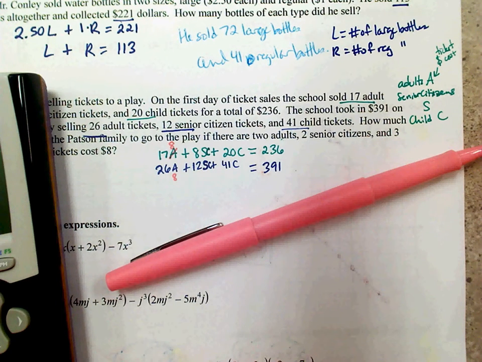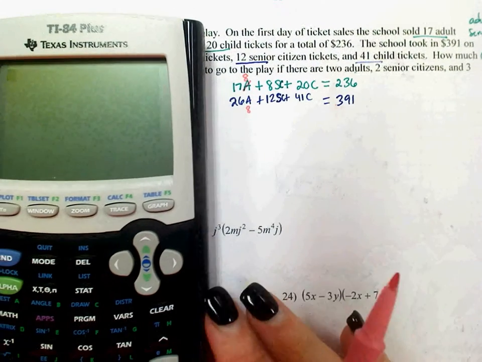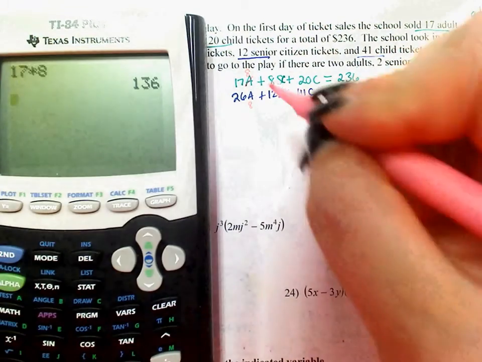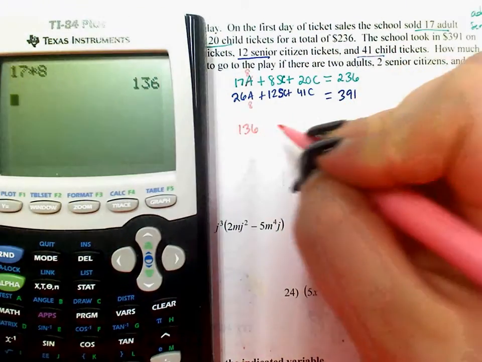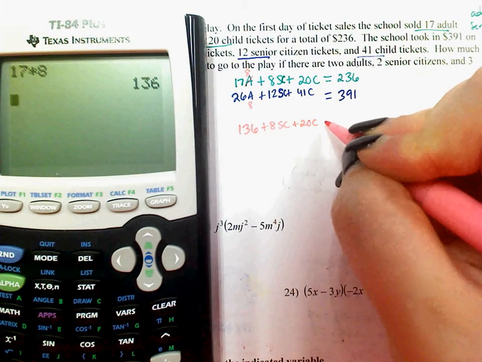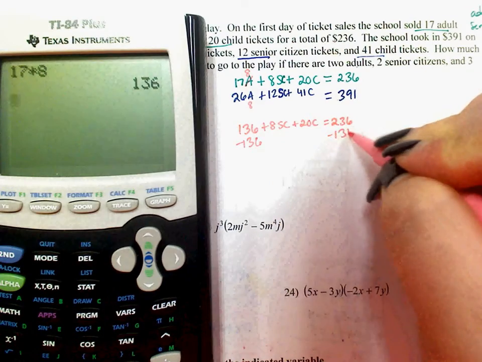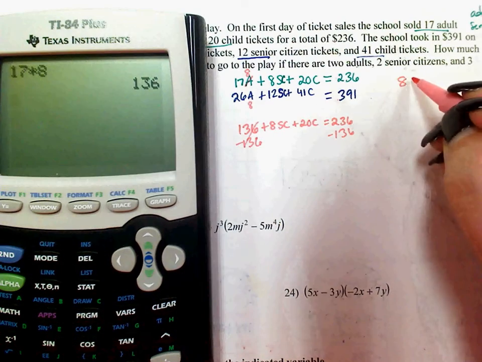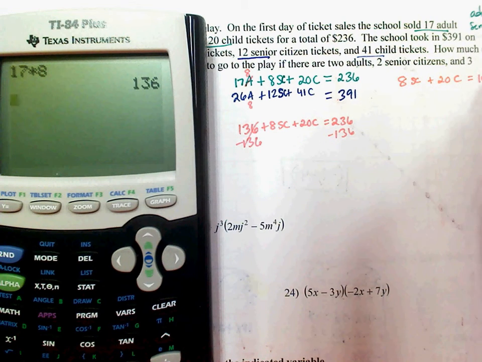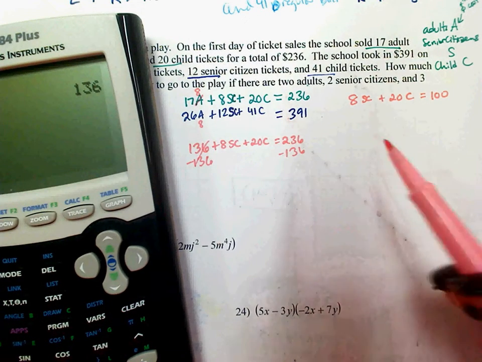Okay, so if I do 17 times 8, I get 136. So I have 136 plus 8 senior citizen tickets plus 20 child tickets equals 236. So I would subtract 136, and I would be left with 8 senior citizen plus 20 child equals $100. So they made $100 from selling just those. Okay. Now let's do the bottom one.